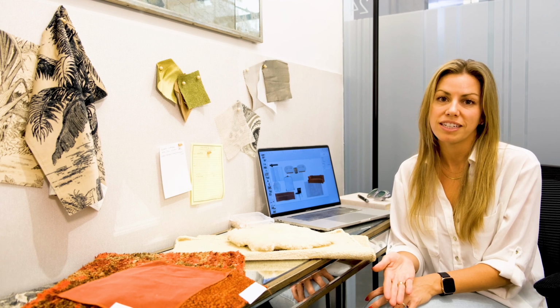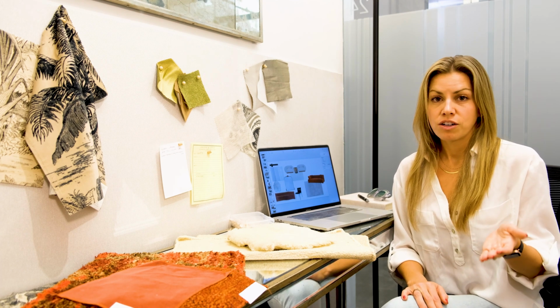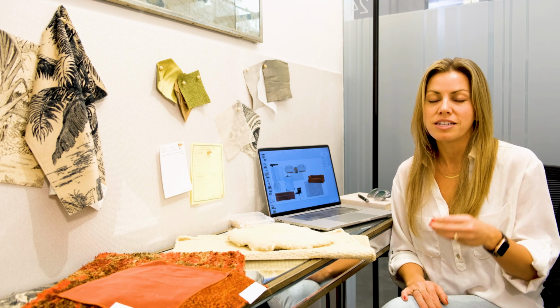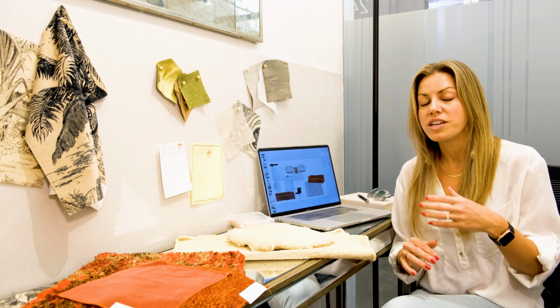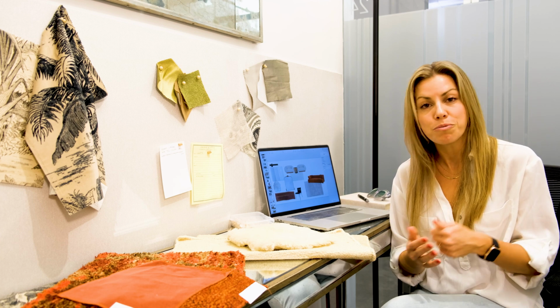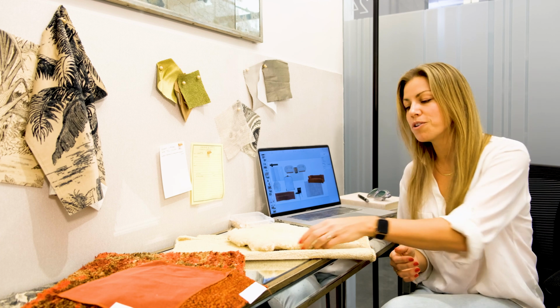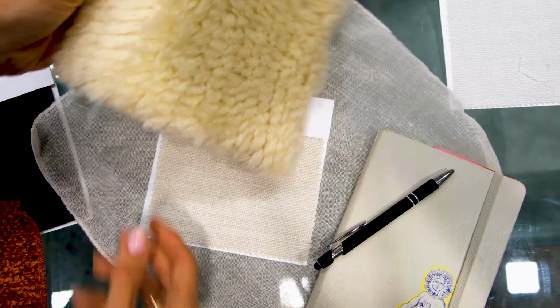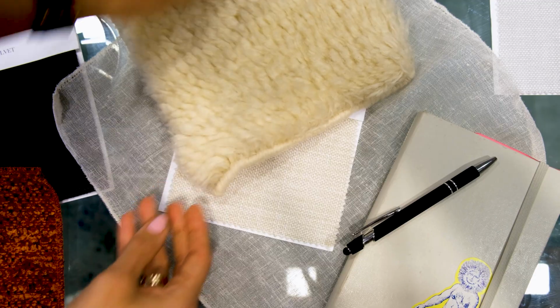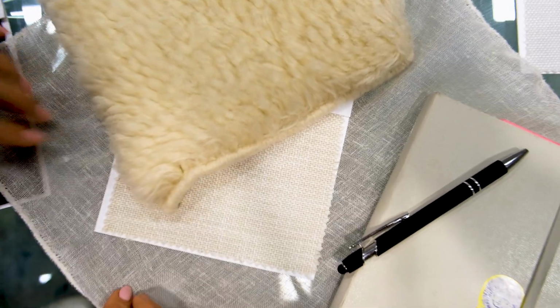From there, we can start to pull literal versions of these mood board items. So if we put a picture of a soft, fluffy rug on a digital mood board for someone, we can then pull an actual physical sample that they can touch, feel, understand what that texture looks like in real life.